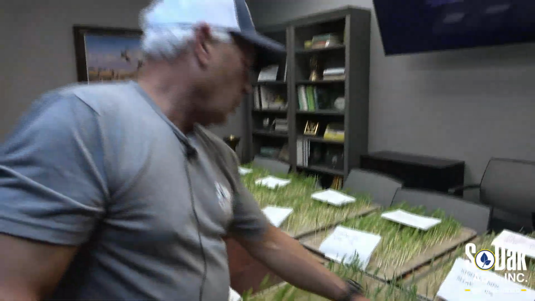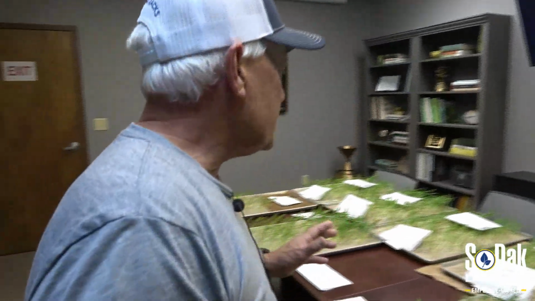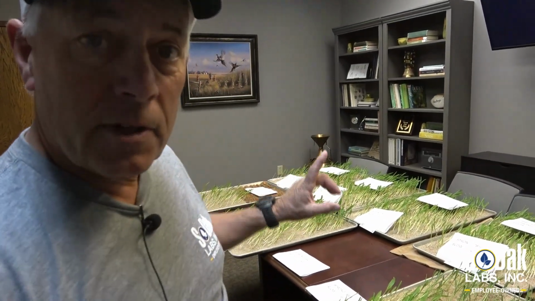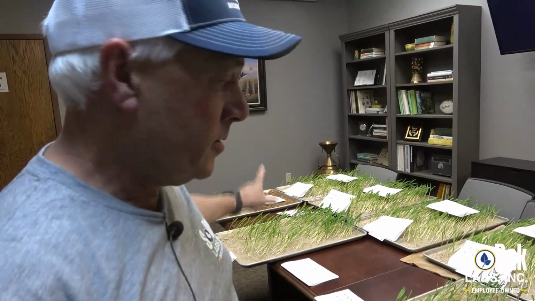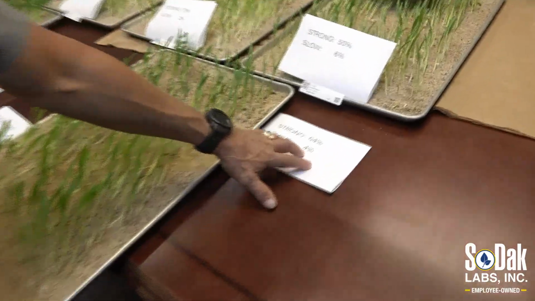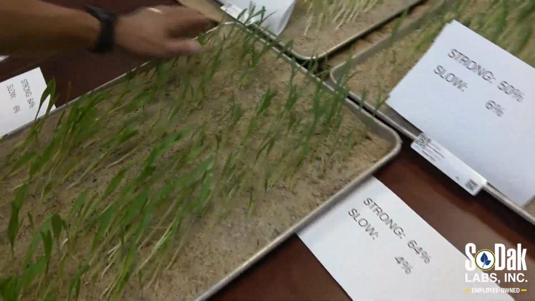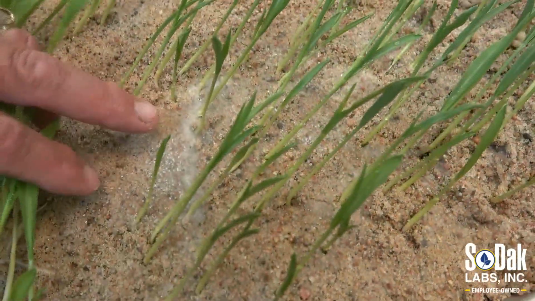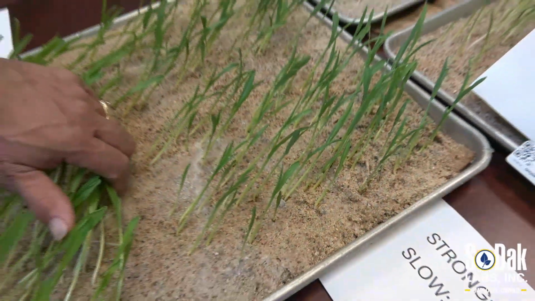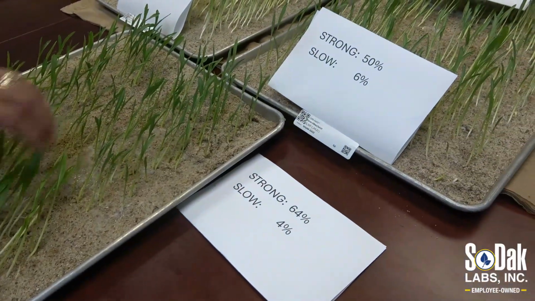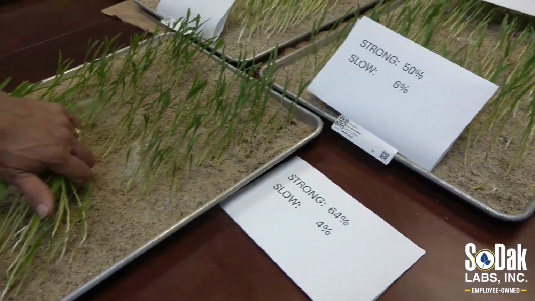So anyway, the accelerated aging, not quite the discrimination of the 50 Fahrenheit cold test, but something very interesting at the end here. So we got a 64 plus 4 slow on this. You see a little bit of saprophyte coming in here, but a 68 accelerated aging is a decent score for sweet corn.